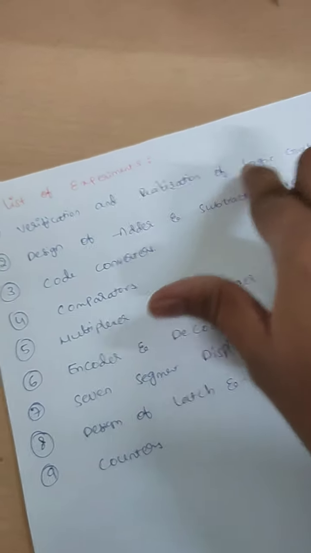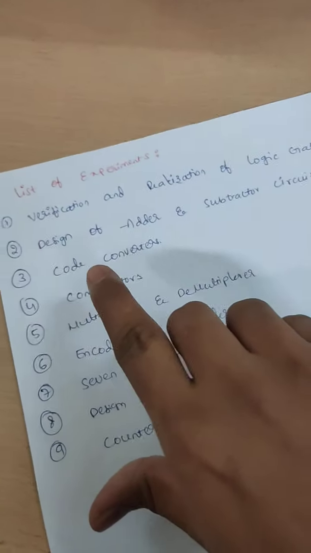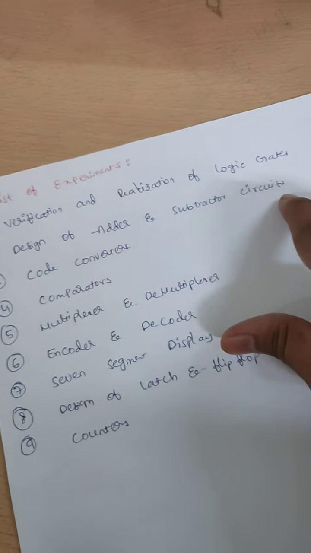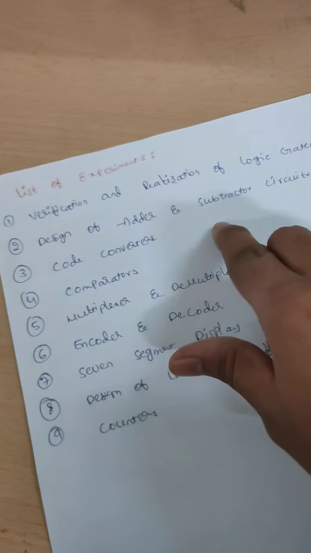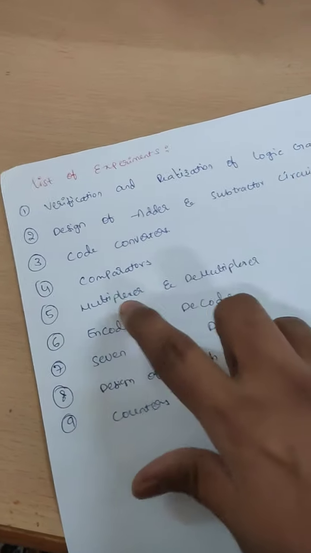Welcome to the DEC Lab and list of experiments in DEC Lab. First experiment is verification and realization of logic gates. Second is designing of adder and subtractor circuits. Third is code converters and fourth is comparators.